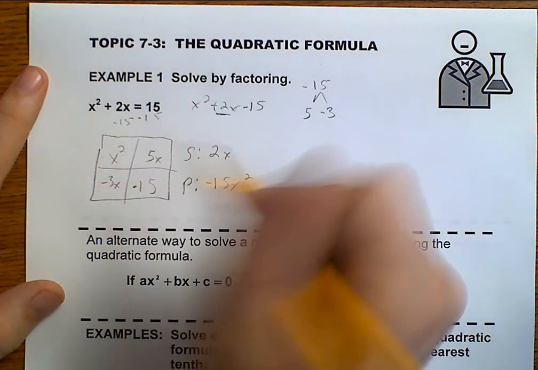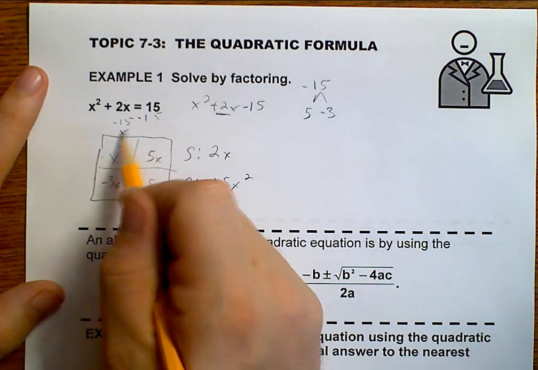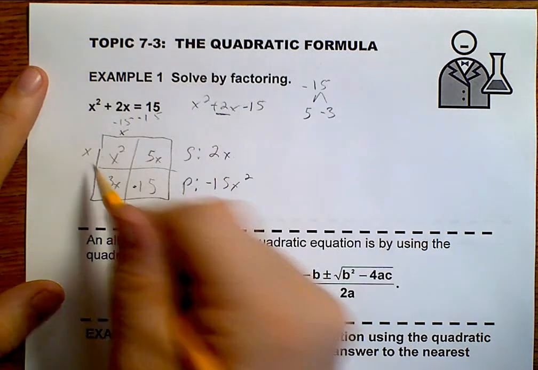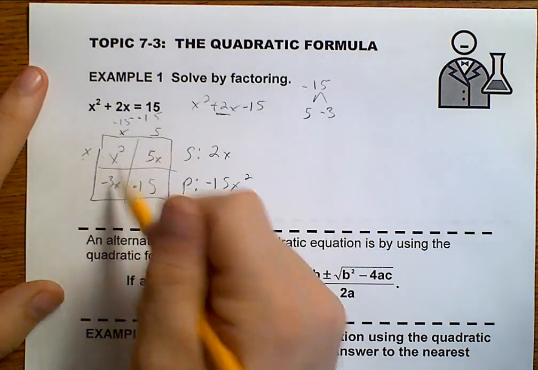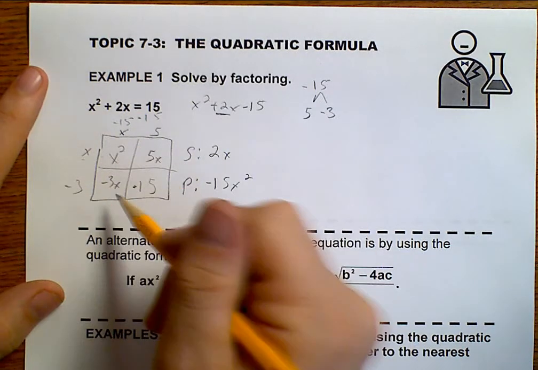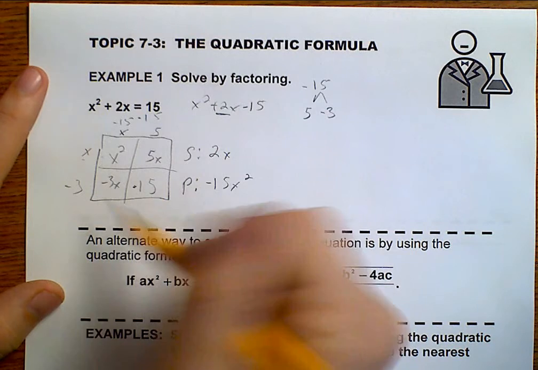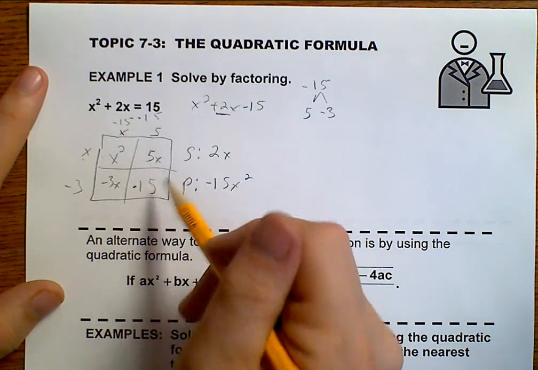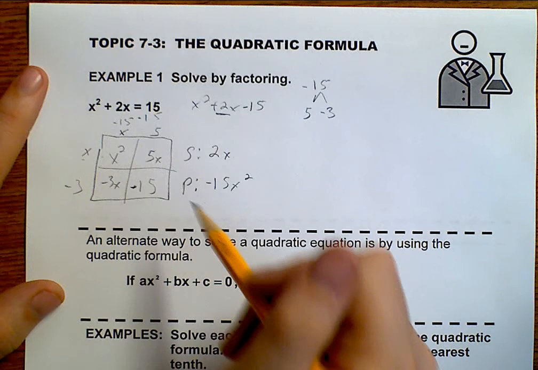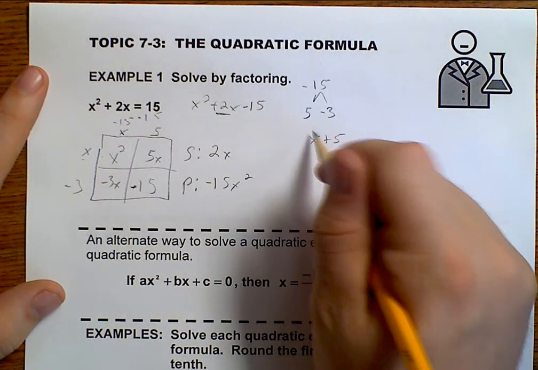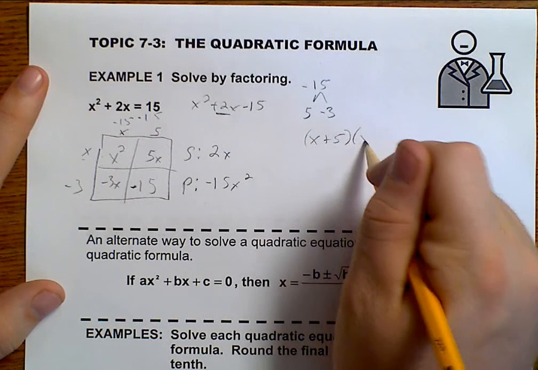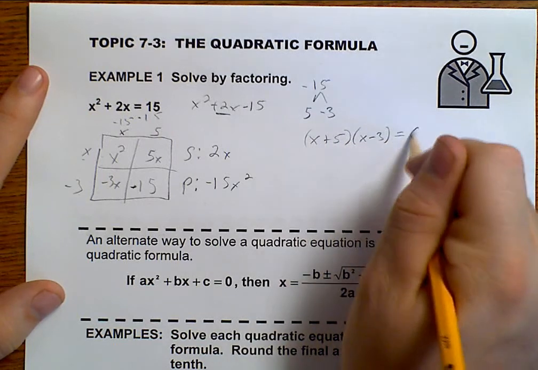And so to get x squared is simply x times x. X times 5 will give me 5x. And x times negative 3 will give me negative 3x. And negative 3 times 5 will give me negative 15. So this means that x plus 5 times x minus 3 equals 0.